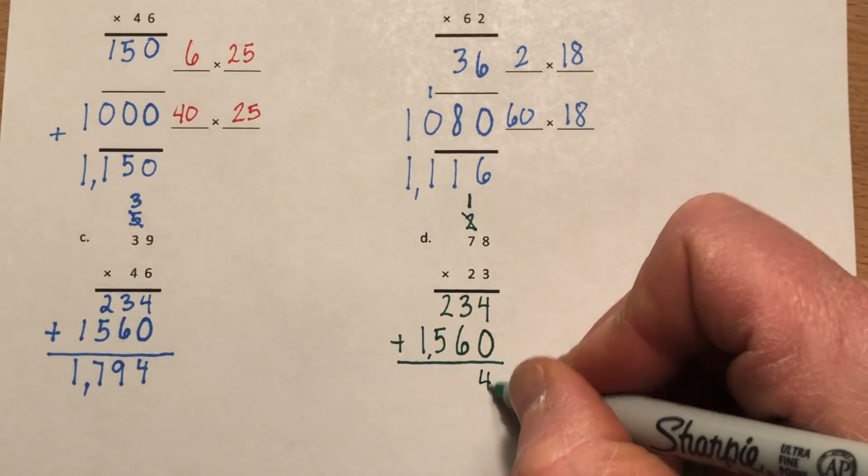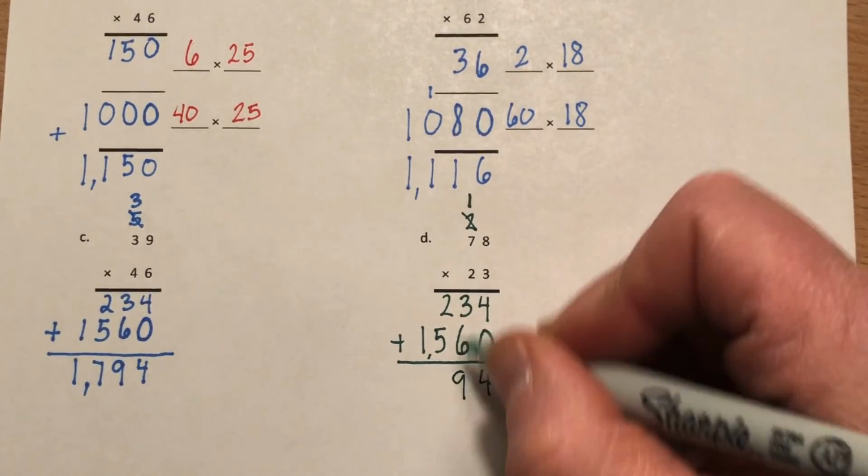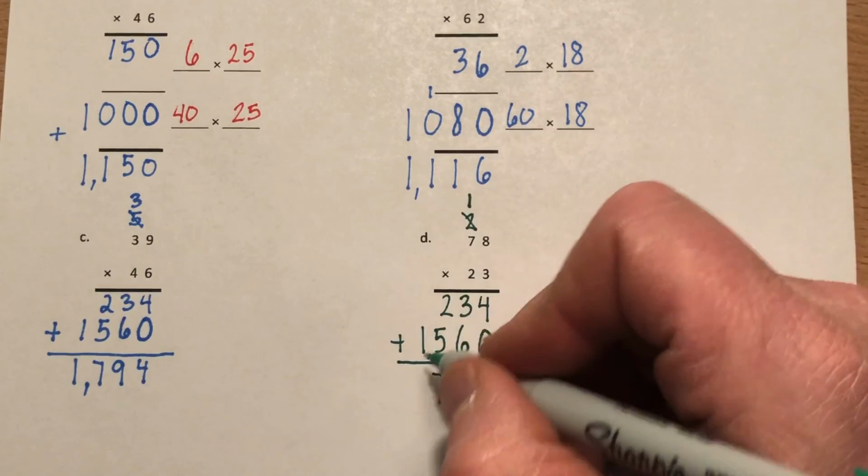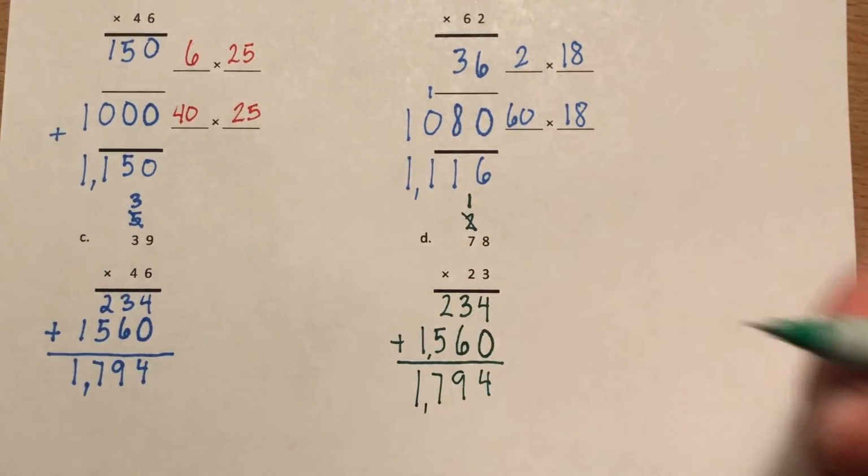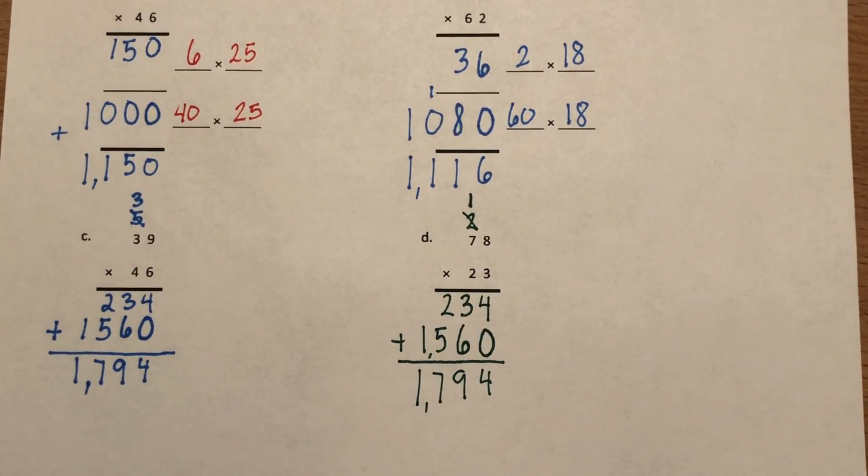4 plus 0 is 4. 3 plus 6 is 9. 2 plus 5 is 7. 1 plus nothing is 1. And there it is. All set.